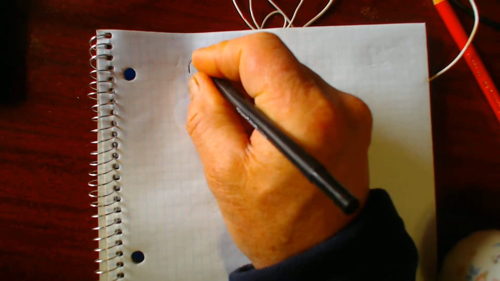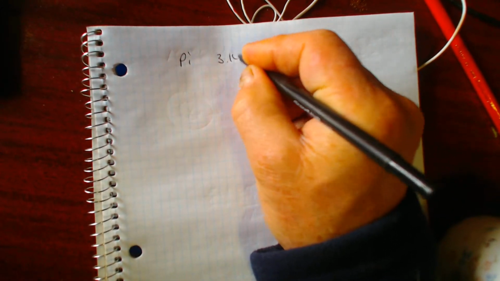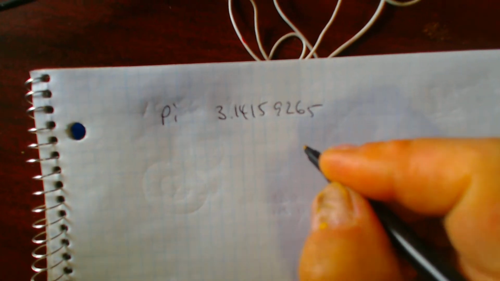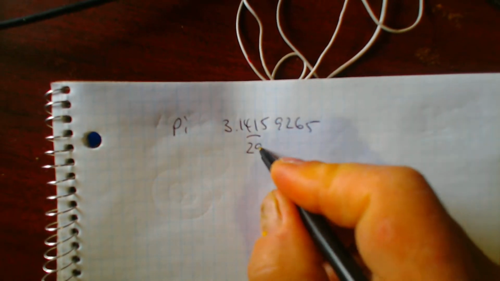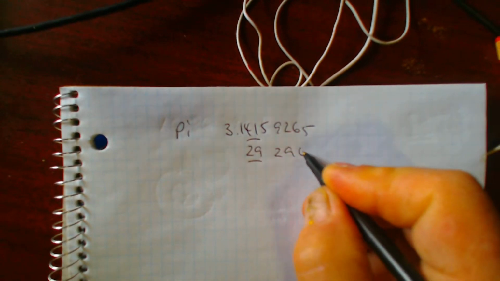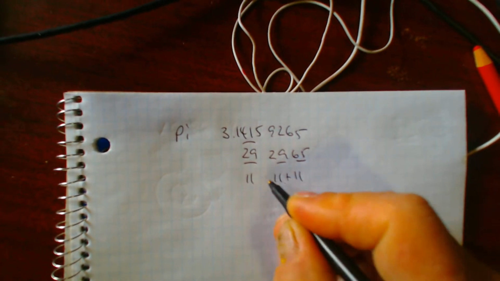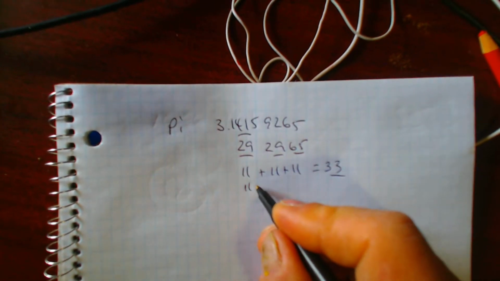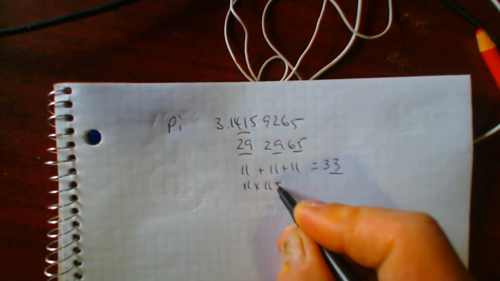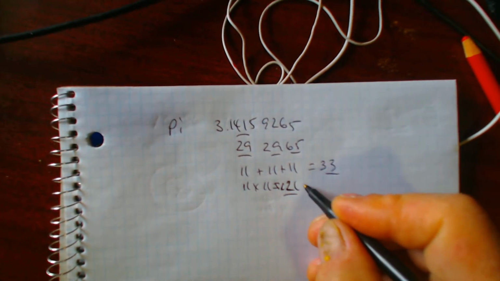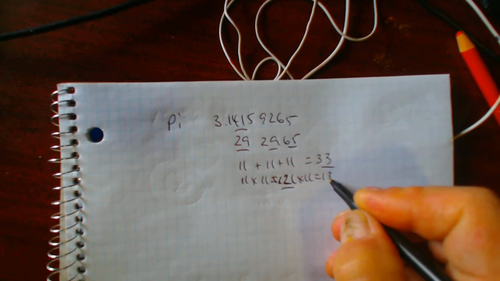And it was pi, 3.14159265. Okay, and we had this as 29 total, and 29 and 65. They all create 11, 11, 11. If you add them up, 33. If you multiply them, this is 121, okay, and times 11 equals 1331.